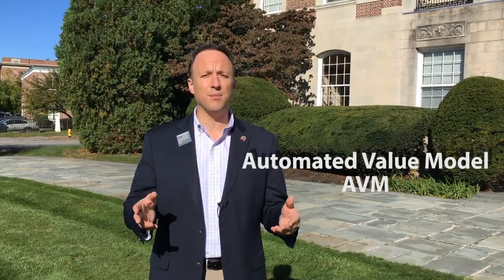You're seeing these kinds of numbers on third-party websites: Trulia, Zillow, Realtor, Chase Bank. There are many different automated value models. So, you don't want to rely upon them.